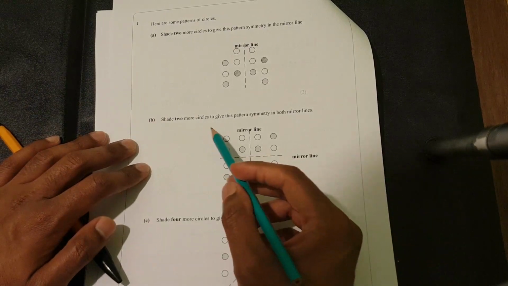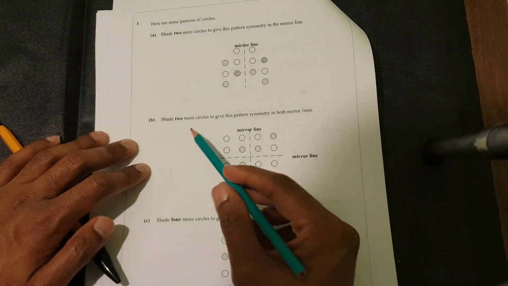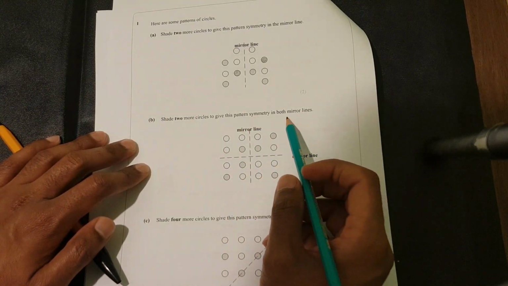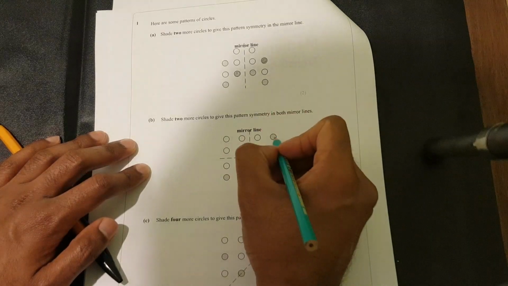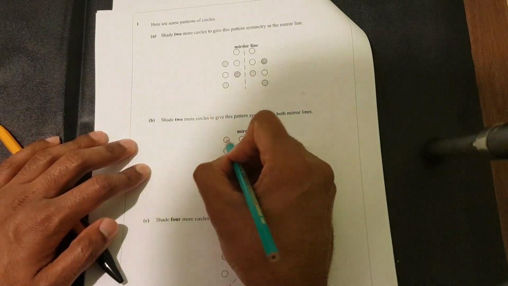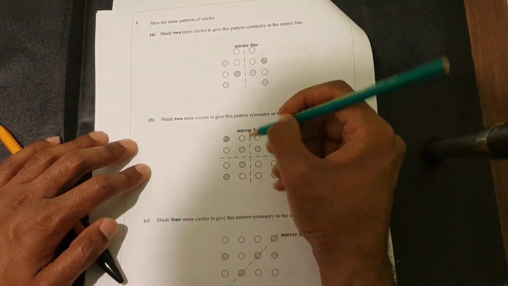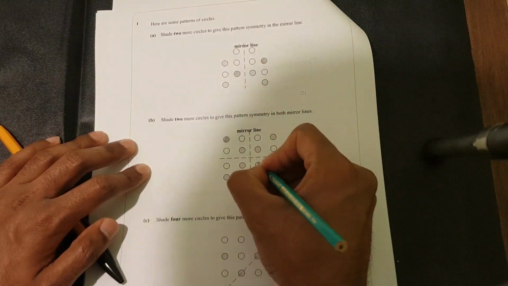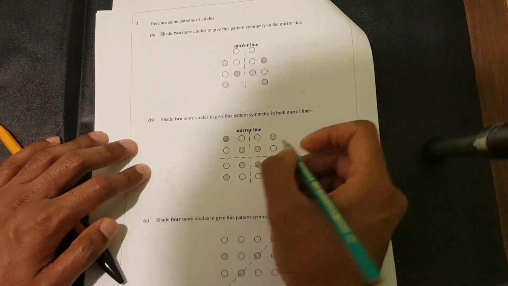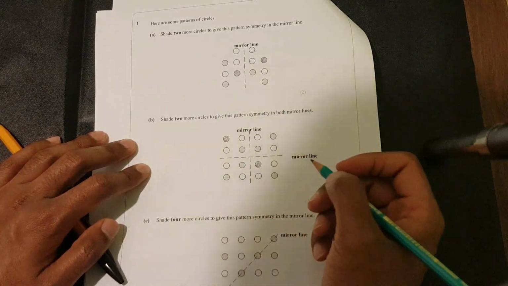Shade 2 more circles to give this pattern symmetry in both mirror lines. So I've got to shade that circle in so that it's symmetrical about this one. Got to shade that circle in so that it's symmetrical about this one.